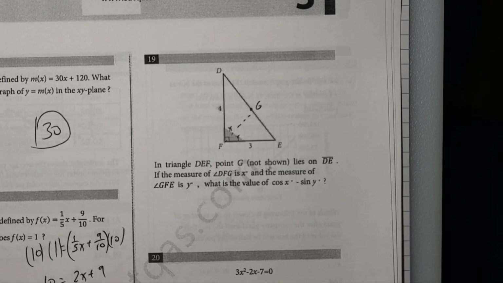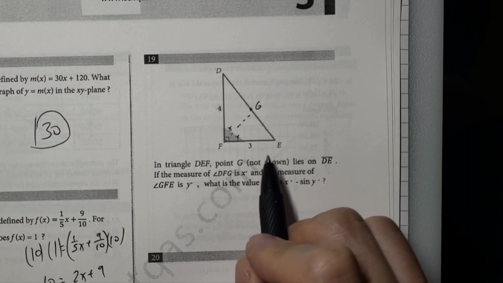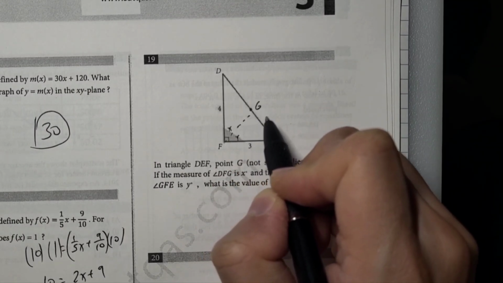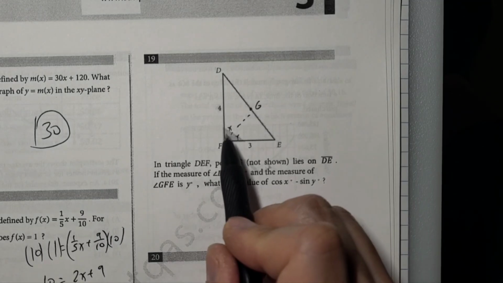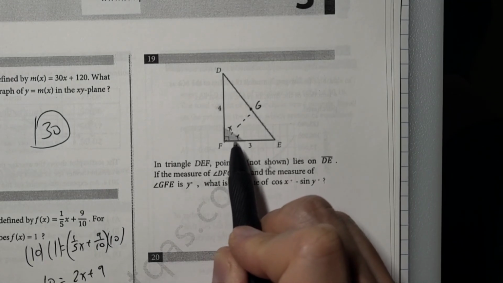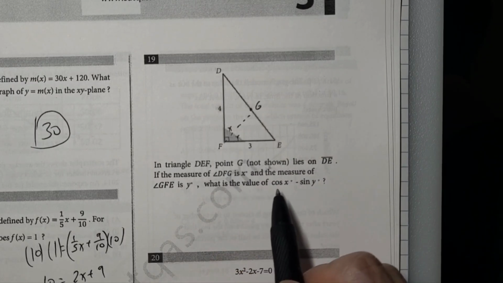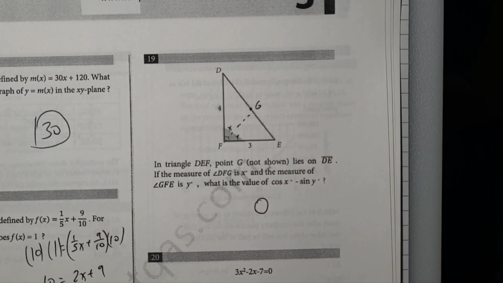So you have to be careful here. G, as it says, is just somewhere here. That doesn't mean you can put a right angle there. You don't know if it's a right angle. But what we do know is that x and y, as we drew it, are complementary. So cosine x minus sine y, if you remember the relationship, should be 0.